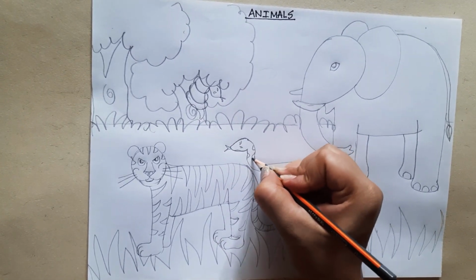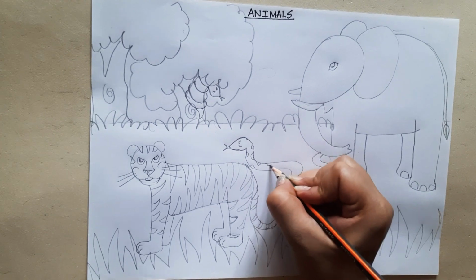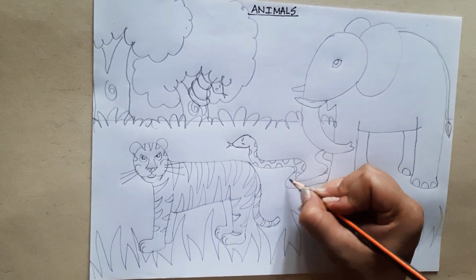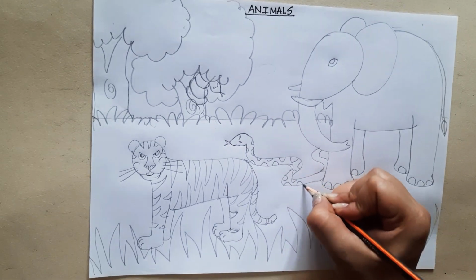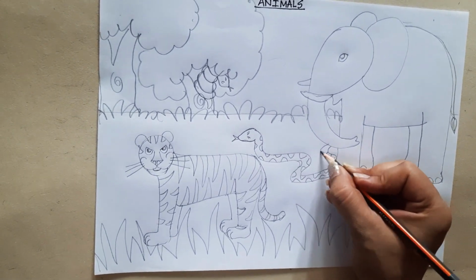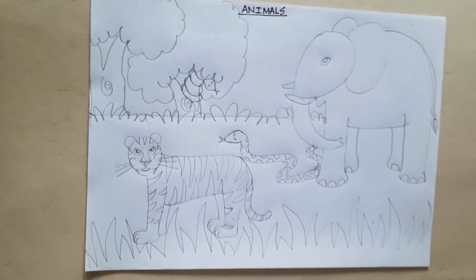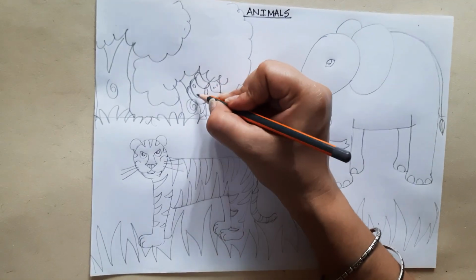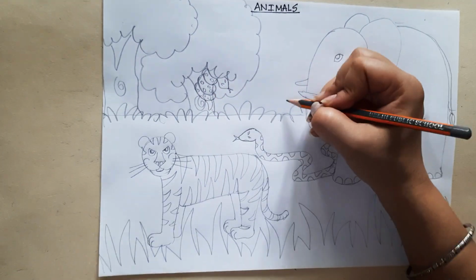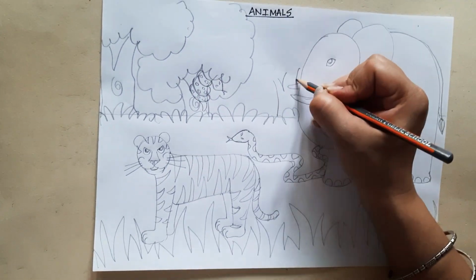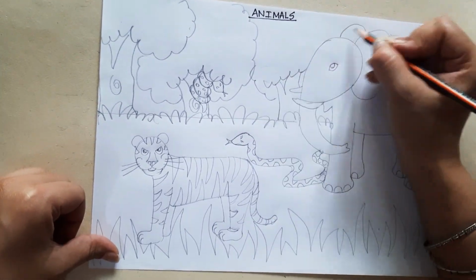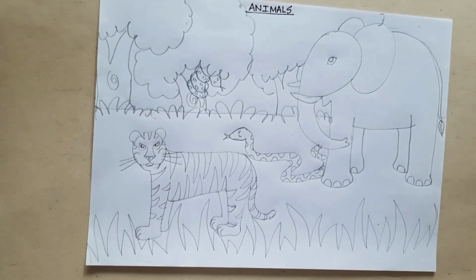And what does snake have on its body? Yes, scales. There's the pattern. Very scaly. He's a reptile, like crocodiles. So he has got a scaly body. Yeah, that's a snake. On his body, let's make circles. Wow. And if you want, you can add another tree, and the drawing of animals is done.